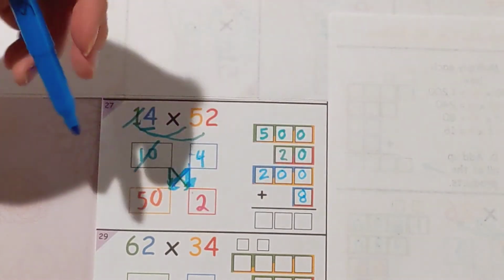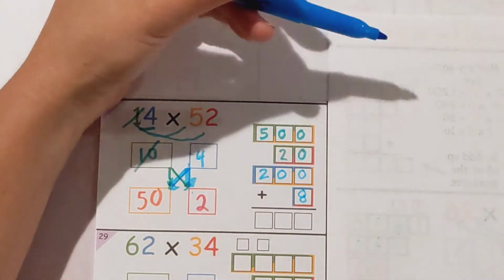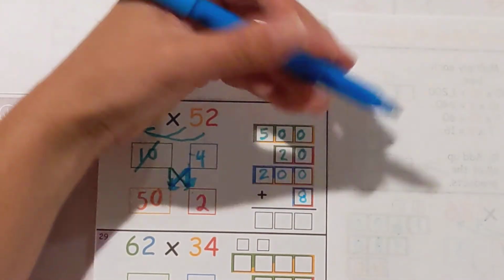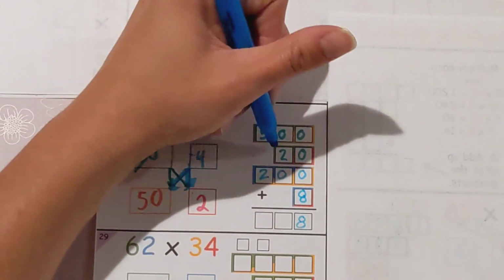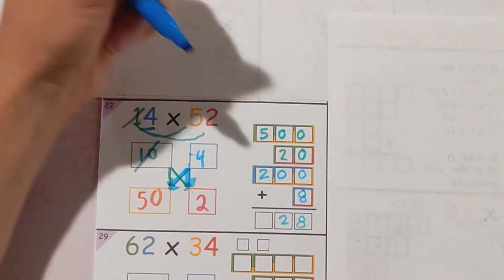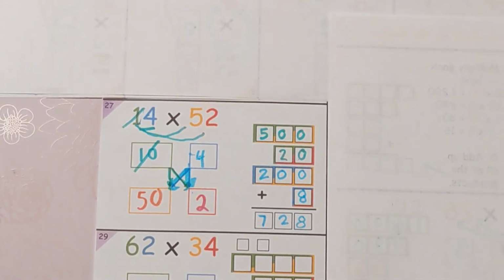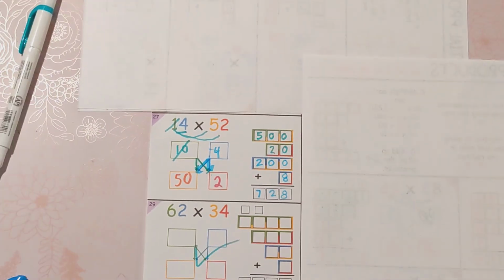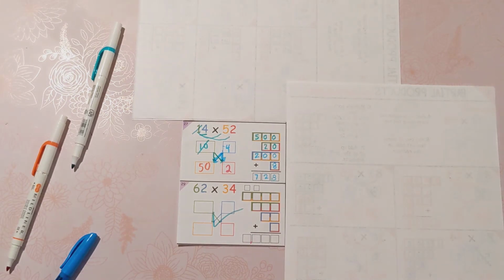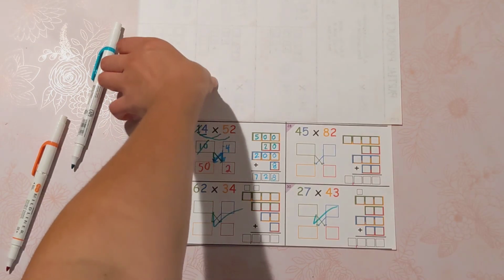All right, go ahead and add these up on your own, and then check it with me. So I got 0 plus 0 plus 0 is 8. 0 plus 2 plus 0 is 2. And 5 plus 2 is 7, so we got 728, and that's how we do partial products with 2 digits times 2 digits. So I hope that's helpful to you.